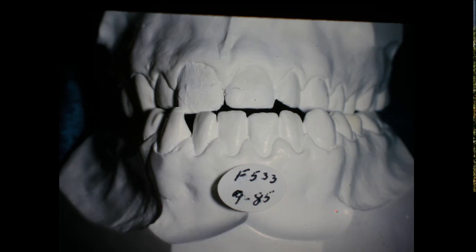Here's the model showing it's got a kind of a crossbite on one side, and the Class 3 is worse on one side than it is on the other. You see where your midline is lined up like that, and this side is further around, and then this is kind of in a crossbite here. I think it's a crossbite on the other side also.